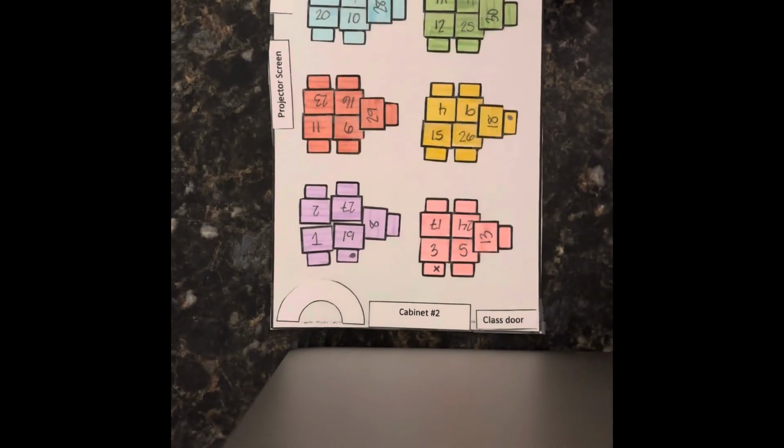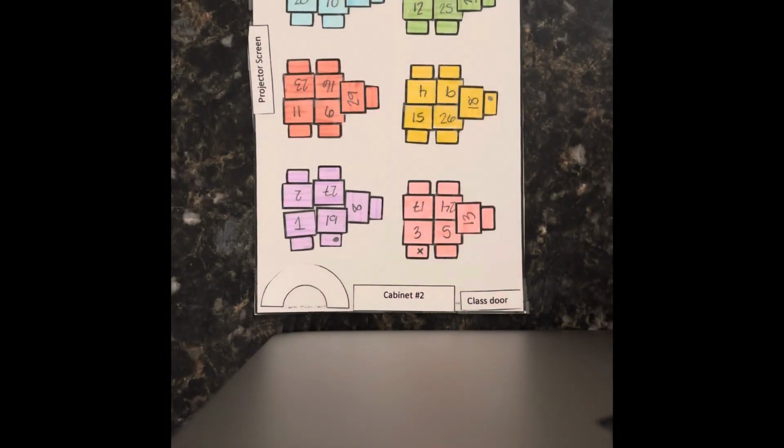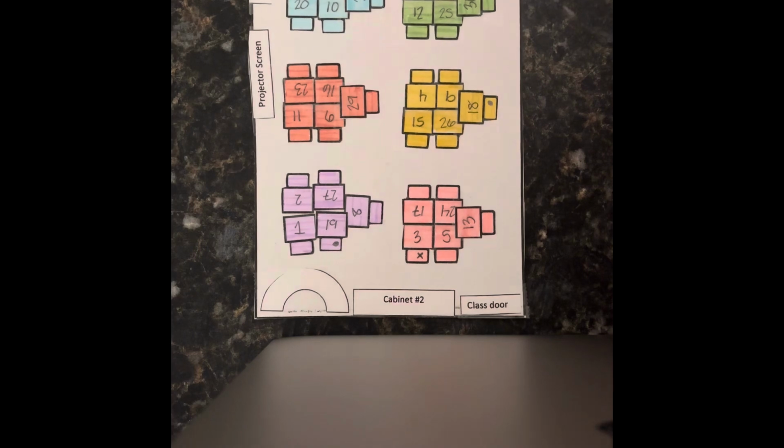Hi, I'm going to show you my classroom layout. I'm going to start with the partner practice and then we'll move on to the whole group one. I will set it up. There we go. Okay, I have chosen a second grade math lesson.